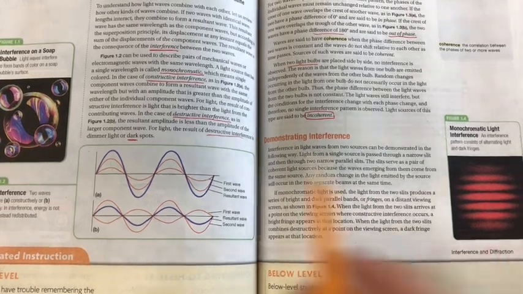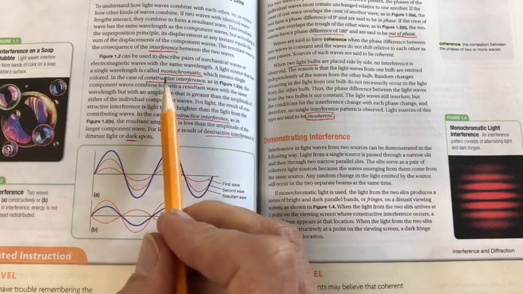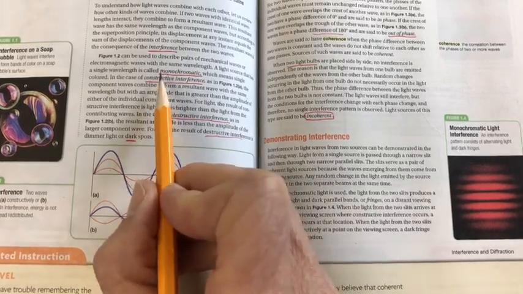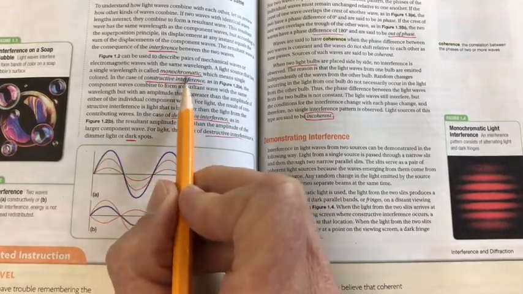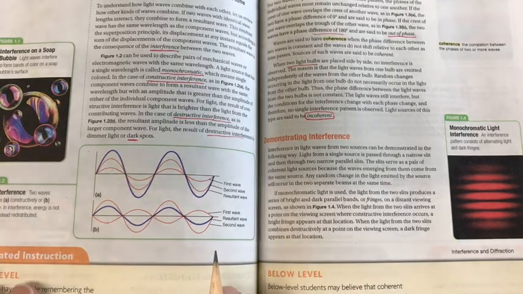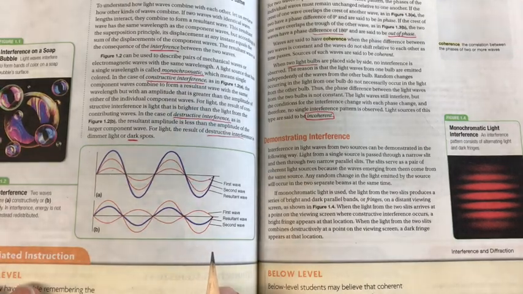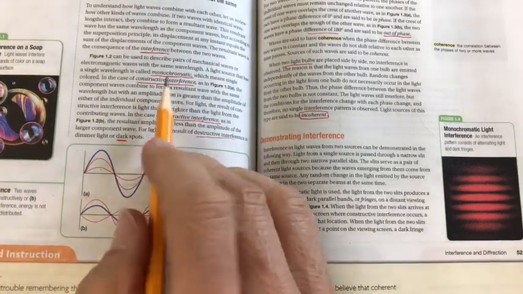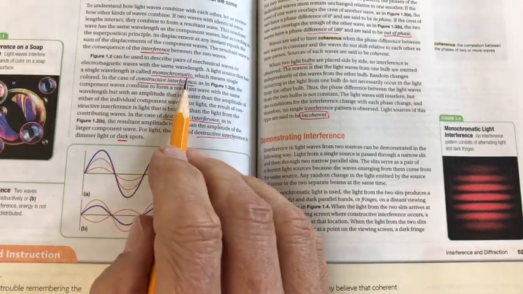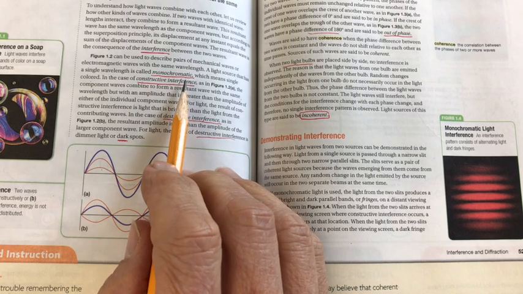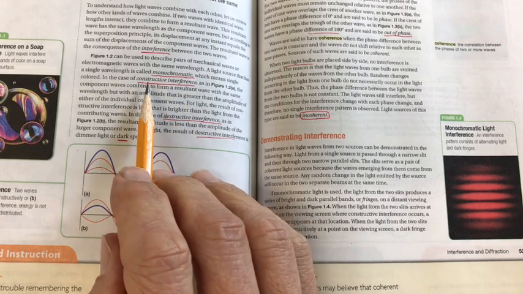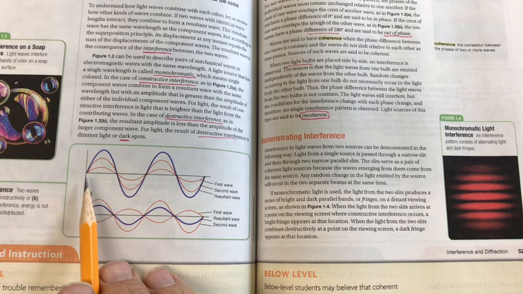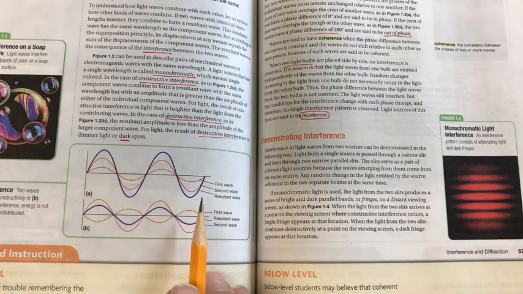Well, first of all, we're going to talk about monochromatic light. Mono meaning one, chromatic, chrome, actually refers to the idea of color. And when we say monochromatic, that means one color. So if we can get one color of wave, we have the same frequency, the same wavelength.